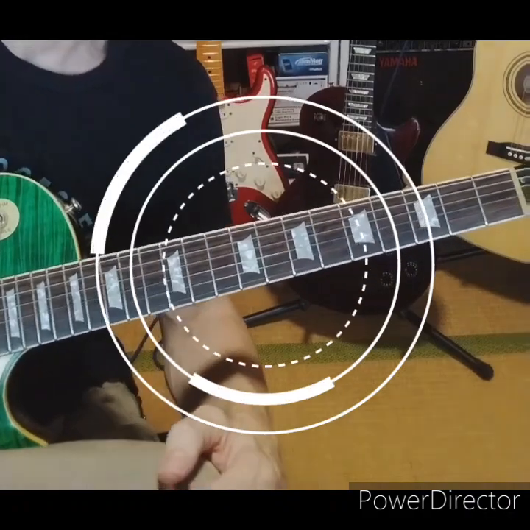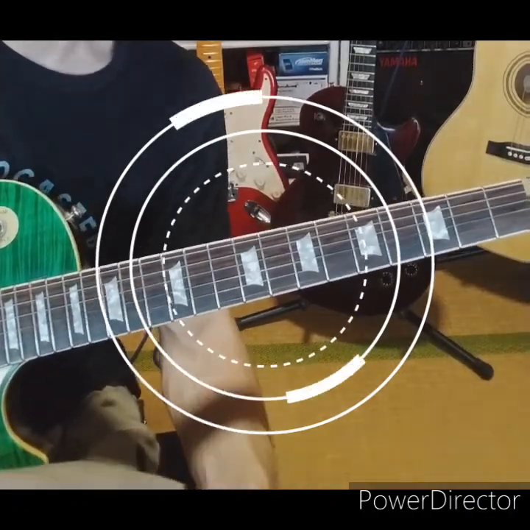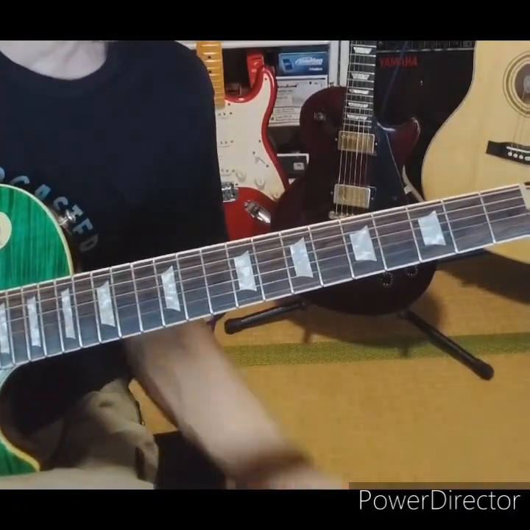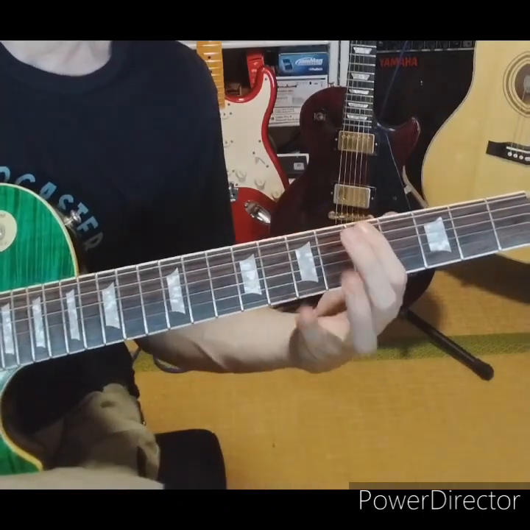A look at the pentatonic scale. There are 5 positions on the pentatonic scale. We're going to look at one which focuses on the root note of A, 5th fret on the low E.